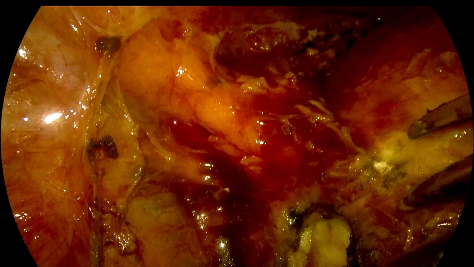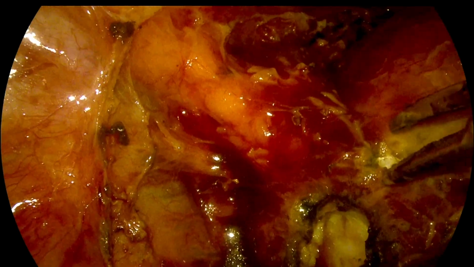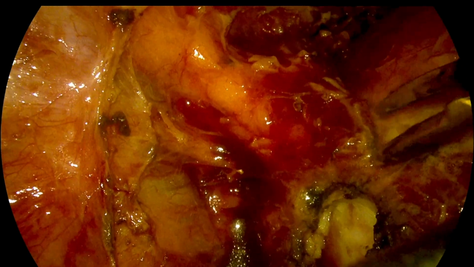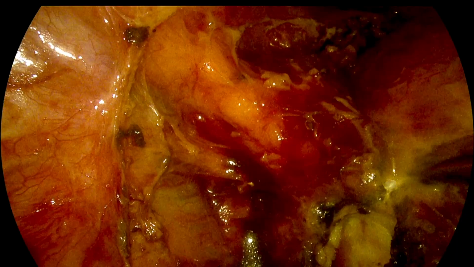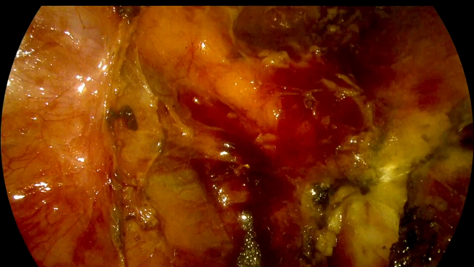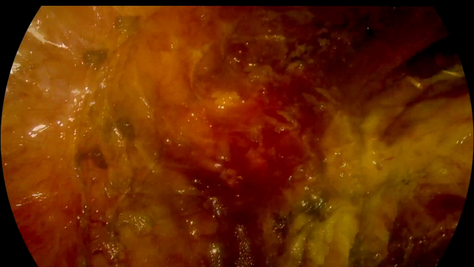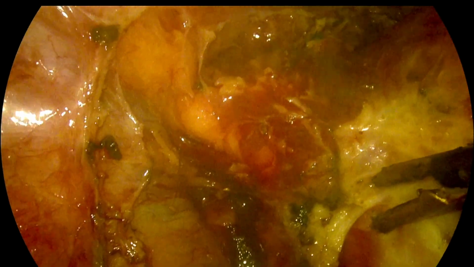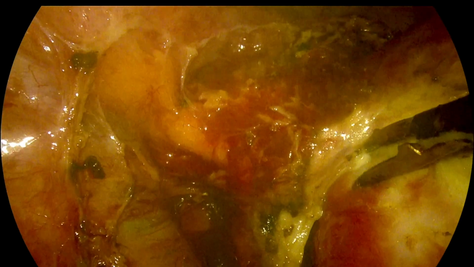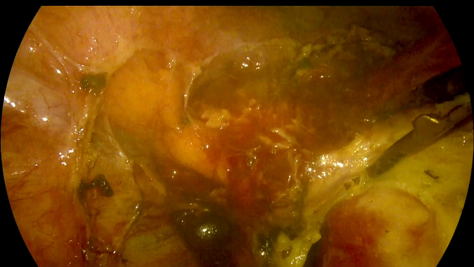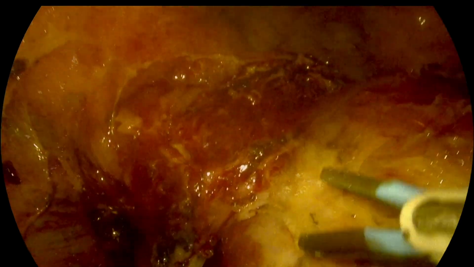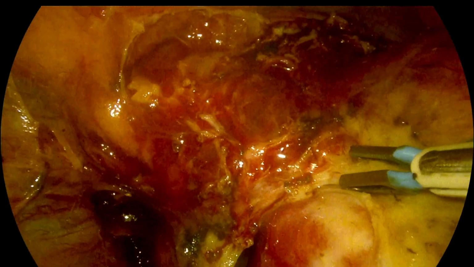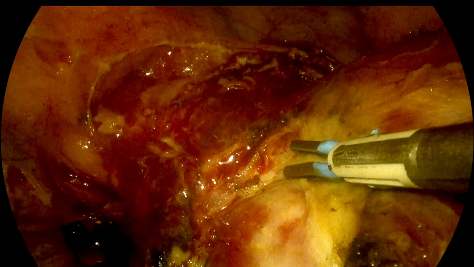So we can see this fat plane is getting separated from the cervix. Now we are reaching the uterine veins. We should be careful, coagulating more than dividing them. Slowly we are continuing our dissection on the left side near the isthmus. Now we have come very close to the site of the uterine vessels.